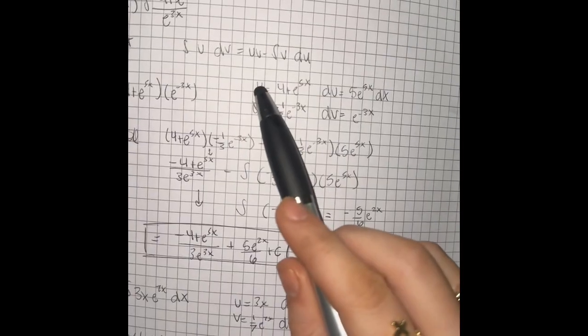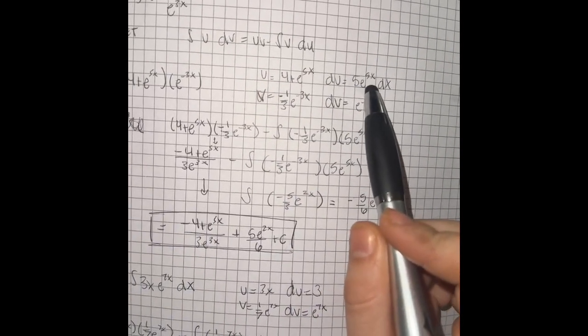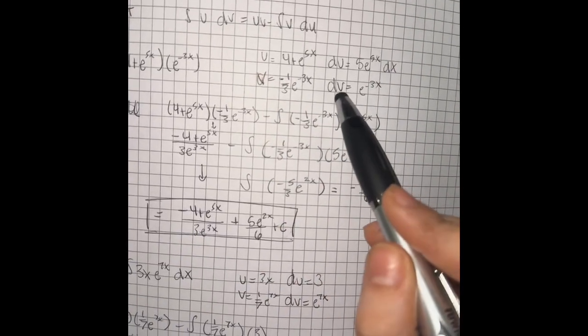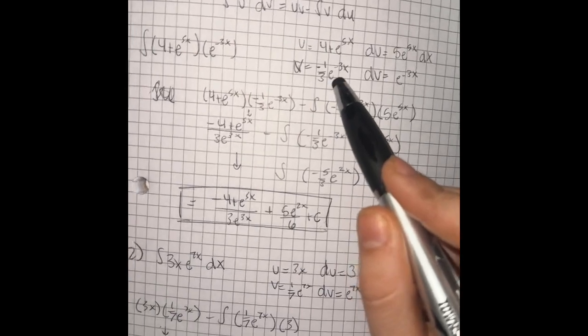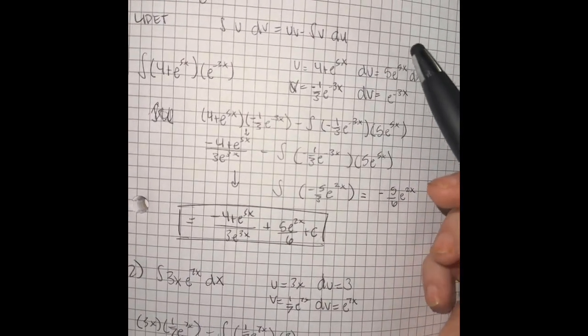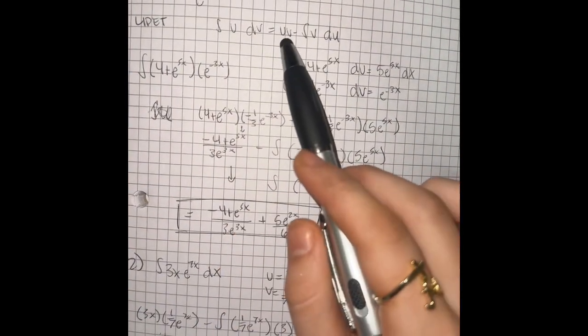The derivative of u is going to be 5e to the 5x dx, and then the antiderivative of dv, to help us find our v, is going to be negative 1/3 e to the negative 3x. So really all that's left here to do is to plug in and simplify. I didn't rewrite the problem over here. I just went straight into the solution.